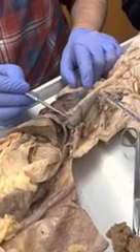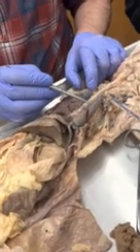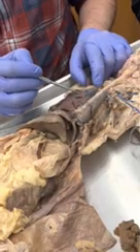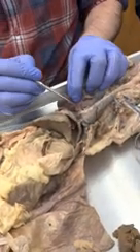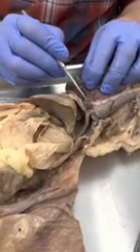Now with their lungs, they have 1, 2, 3 lobes on each side. So we have a left superior, left middle, left inferior lung lobe, and right superior, right middle, right inferior lung lobe. And then they have one in the middle right here, and that's called the mediastinum.